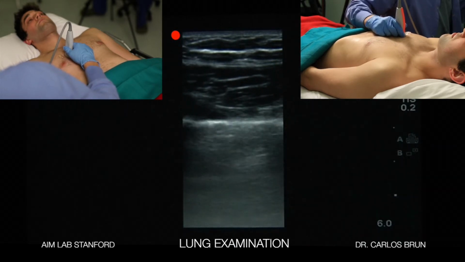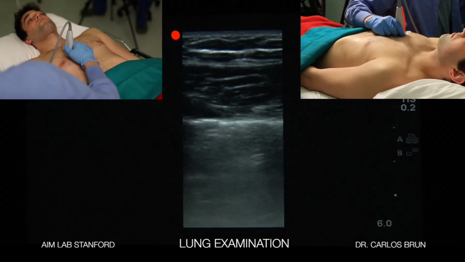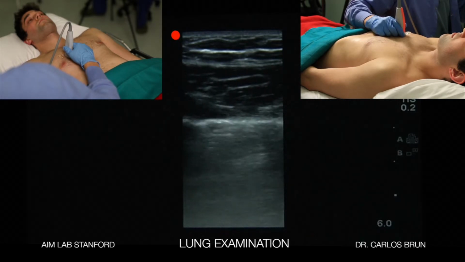This is the maximum depth that we can see. So you may not see some of the other lung signs, such as an A line, because you don't have a total depth. So we'll go over that again in the FATE examination.